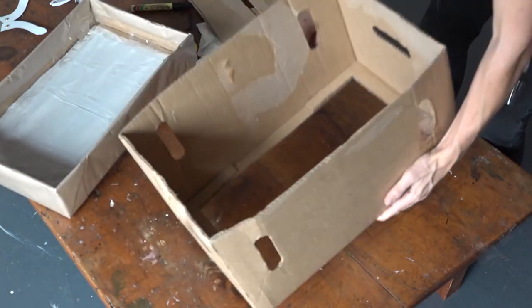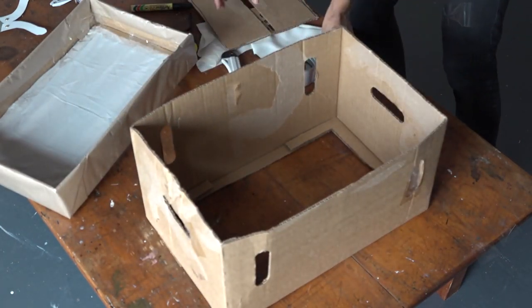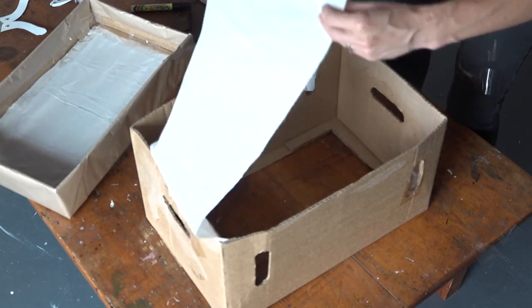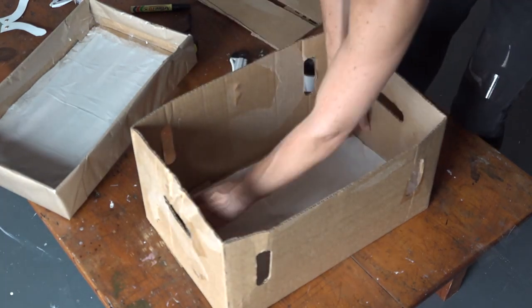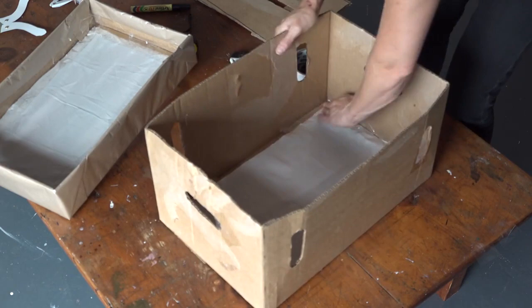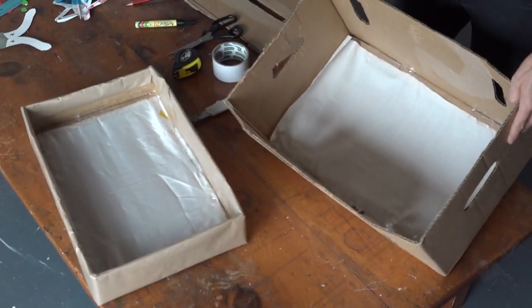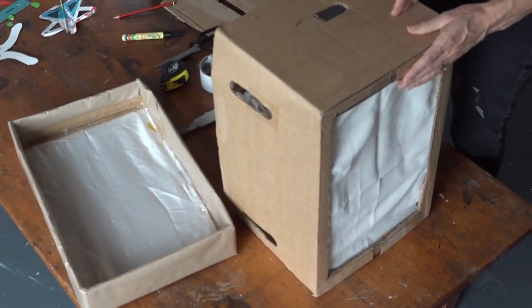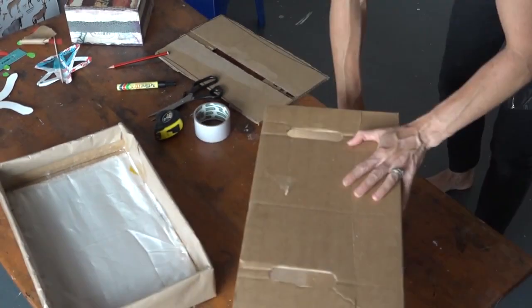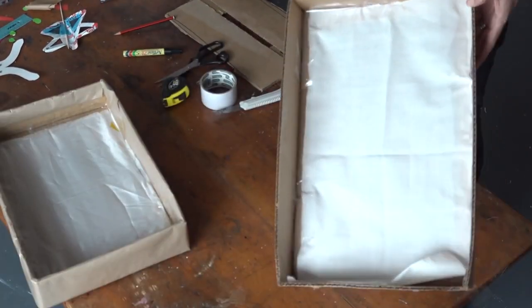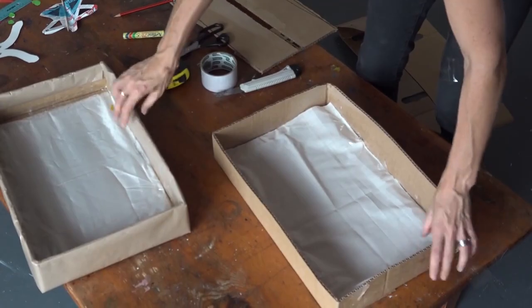And then I'm going to put it upside down, and I'm going to put the screen inside. Once your screen is attached, now you need to cut the sides. All right, now our screen is ready.